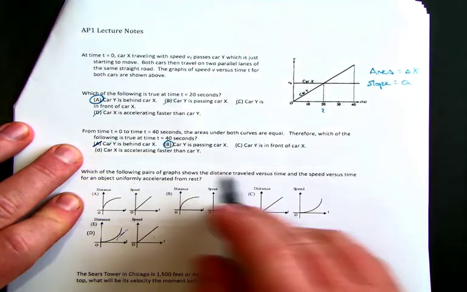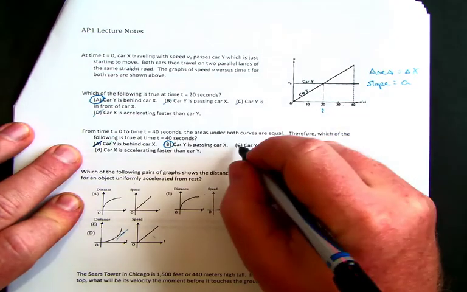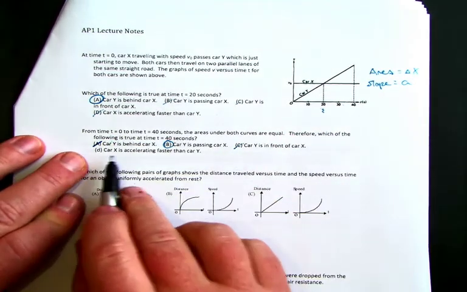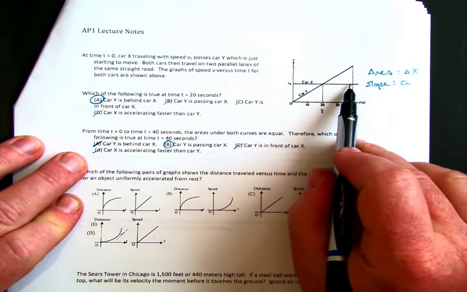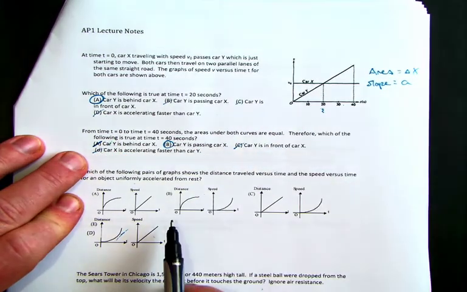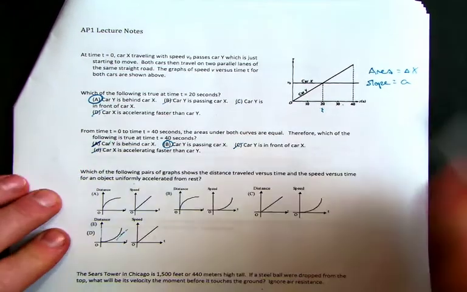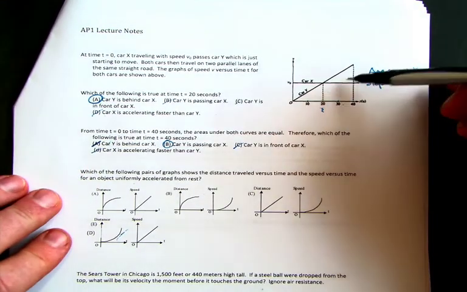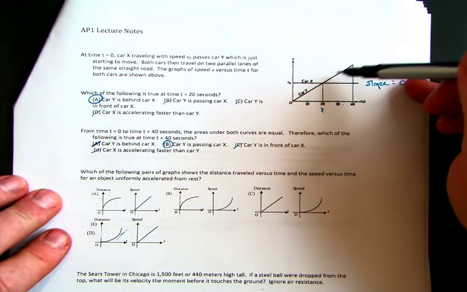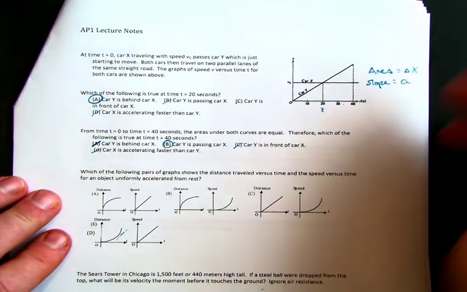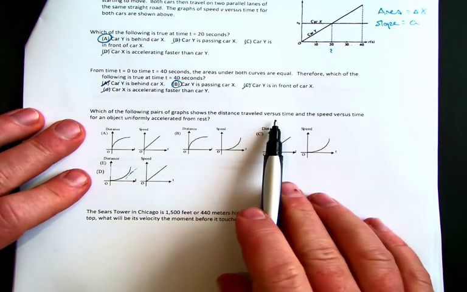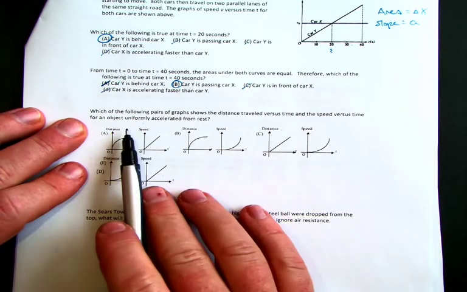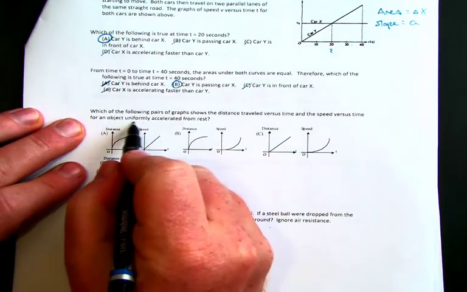Car y is in front of car x. Nope, they've gone the same distance. Car x is accelerating faster than car y, and the answer is no because car x's acceleration is 0. Car y has a positive acceleration. So the answer is B. Okay? So just from knowing that the area is change in position and the slope is acceleration, you can answer those two questions. Now, which of the following pairs of graphs shows the distance traveled versus time and the speed versus time for an object uniformly accelerated from rest?